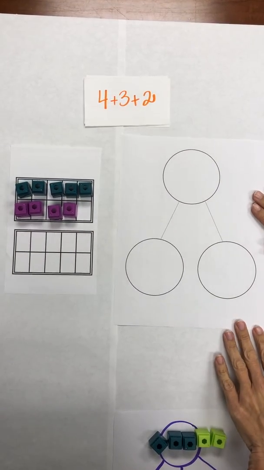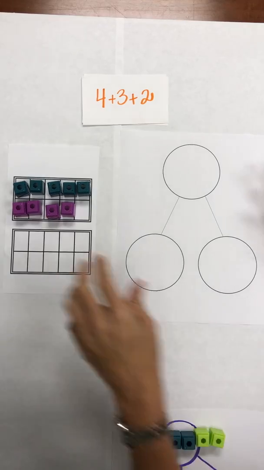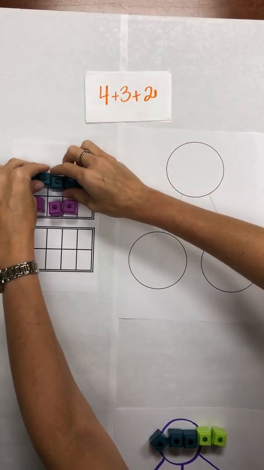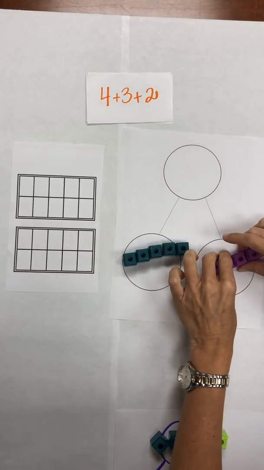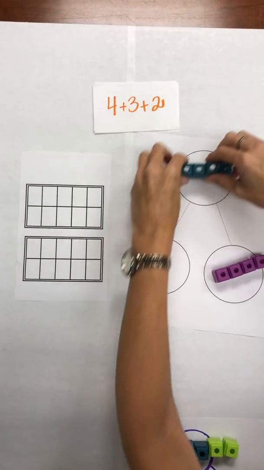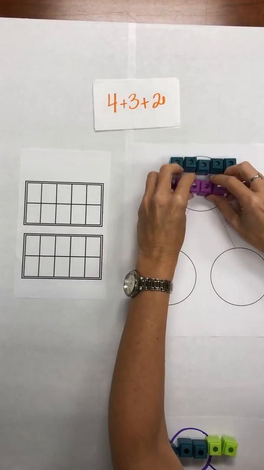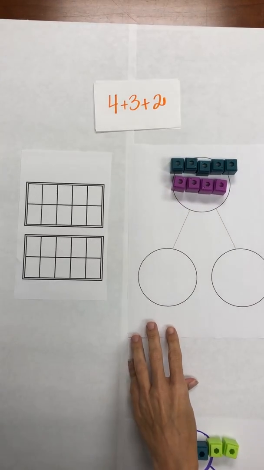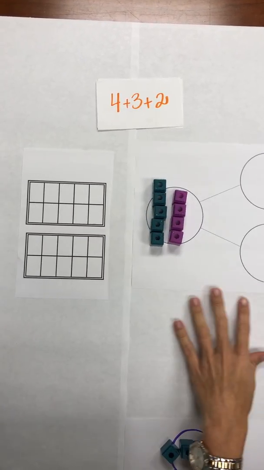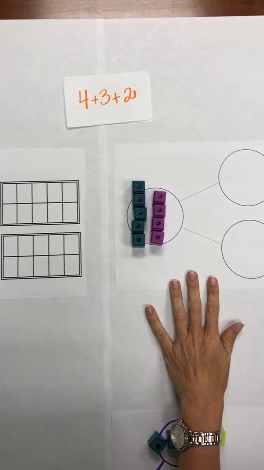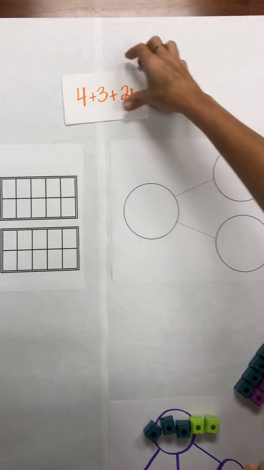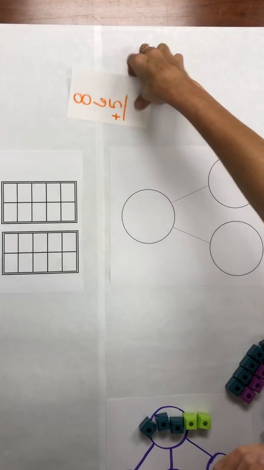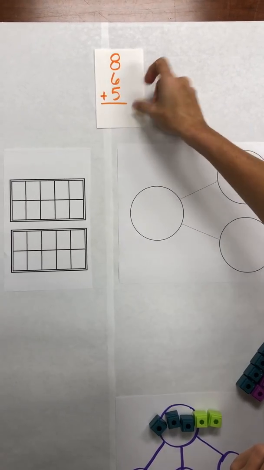If I look here at my number bond, once again I want to group 3 and 2 together, which is 5. And then my next add-in would be 4, and when I put that together, you can see that gives me 9. We also want to remind students and let them see that this can be turned a different way as well, so make sure you expose students to that. We also want to make sure students look at problems vertically as well.